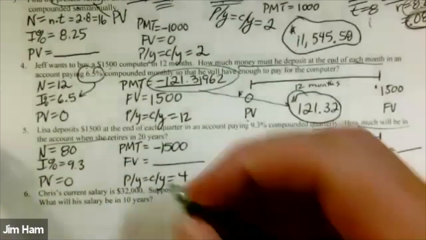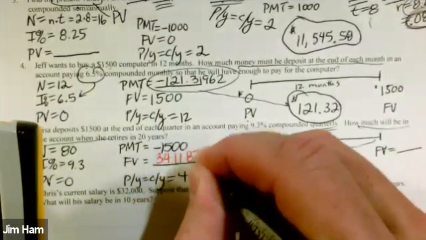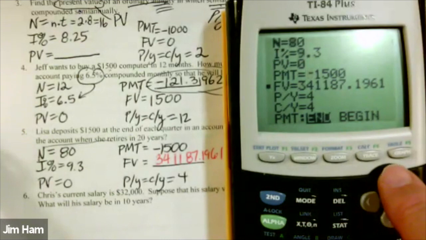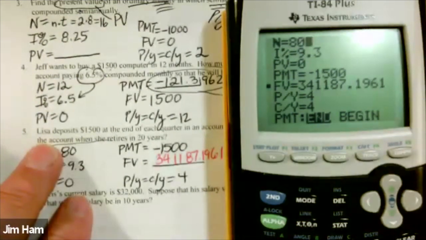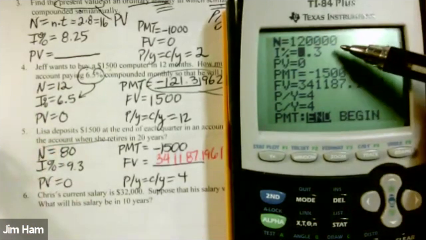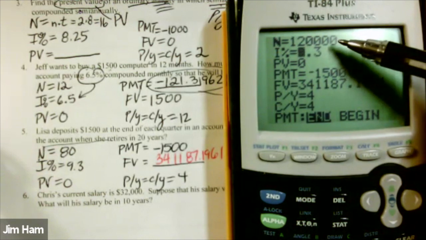And cursor here, alpha solve, and there it is. So let me write that number down, 341187.1961. Okay. Now, Lisa made 80 deposits of $1,500. So this is how much that Lisa contributed, $120,000. Everything else that ended up in that account must have been interest.